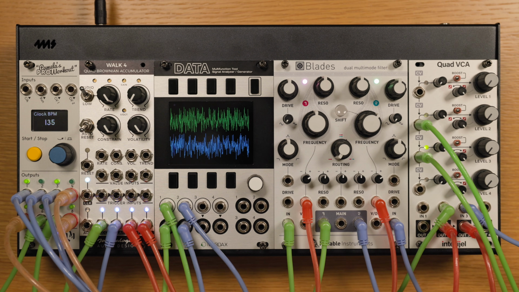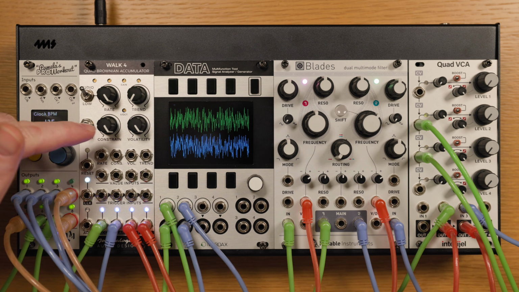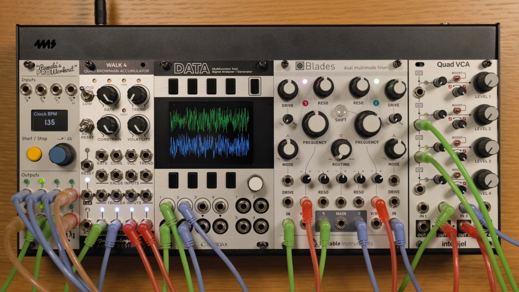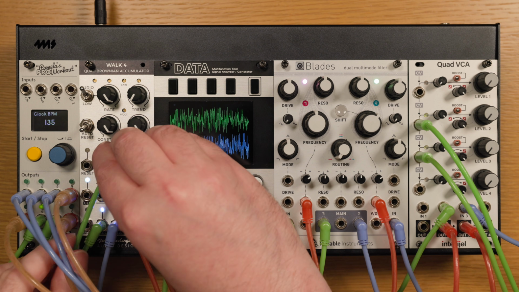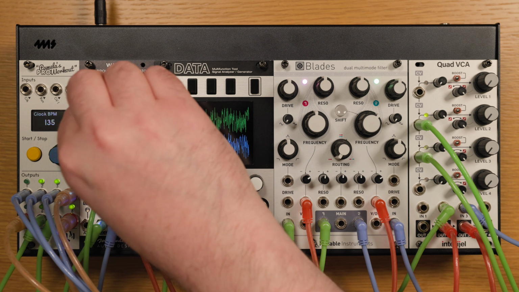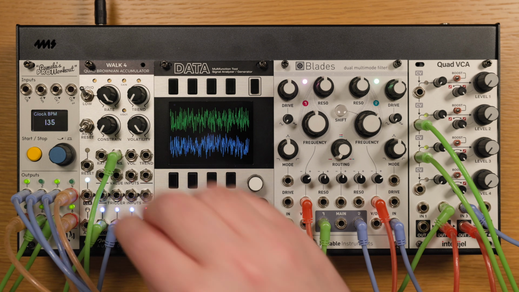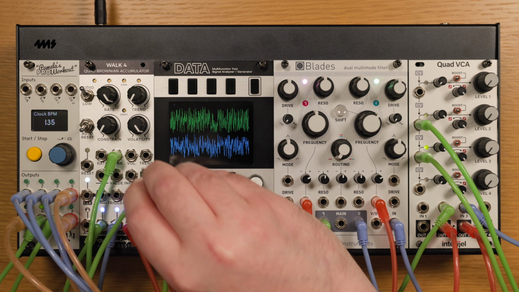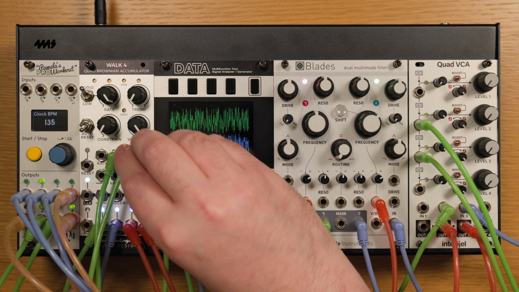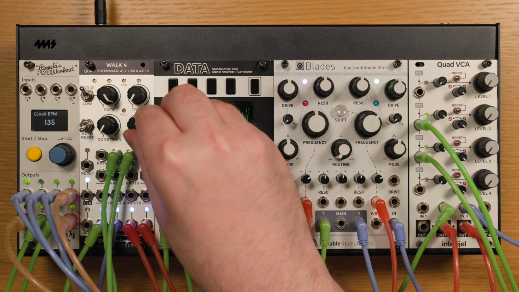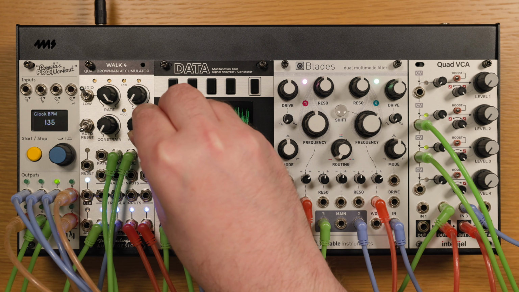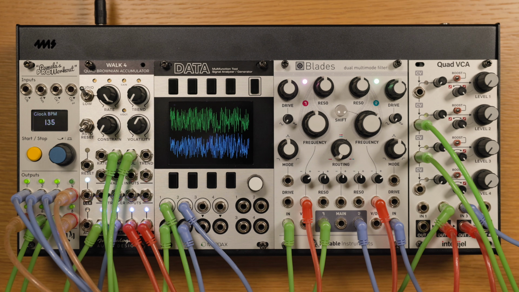And then, because we can change the quality of the sound by changing the controls on Walk4, we can also take some additional modulation, in this case from Pamela's Pro Workout, and plug those into the controls on Walk4. So I'm sending a random slewed voltage into constrain and into volatility, which just gives a little bit more of the unpredictable, chaotic nature of the sound.